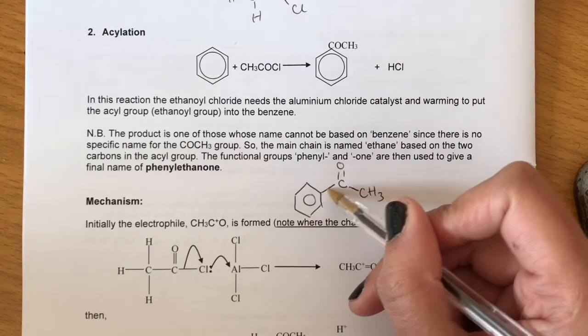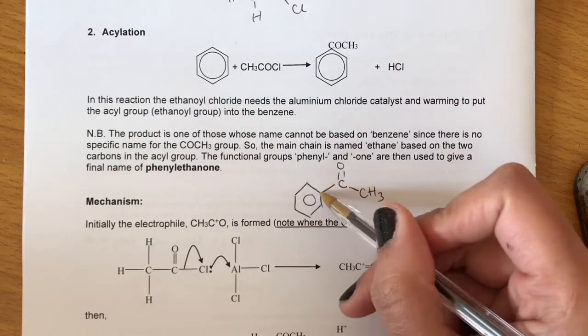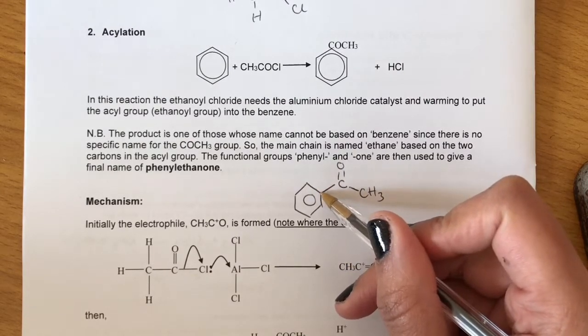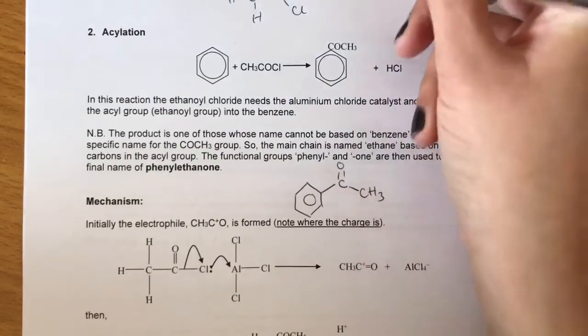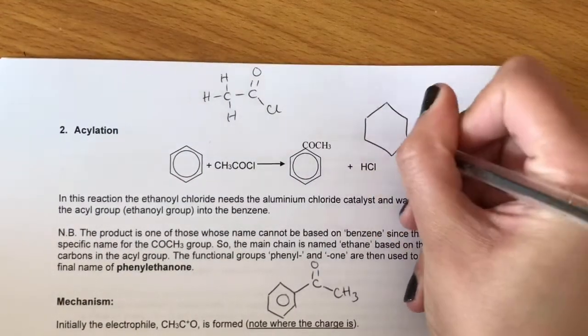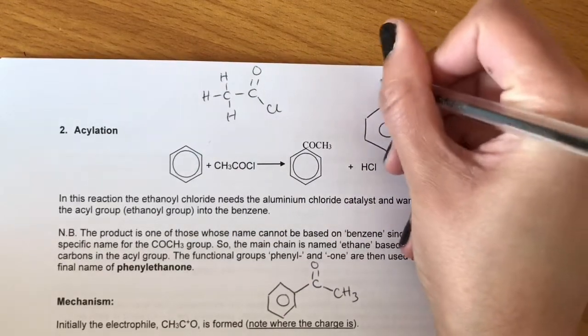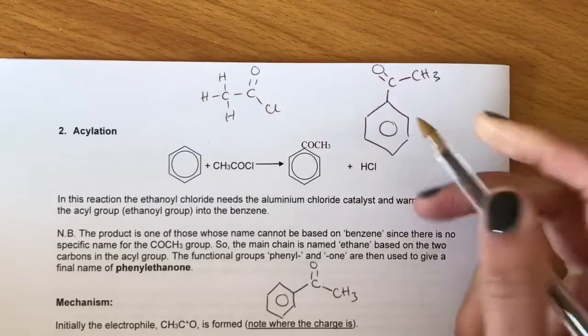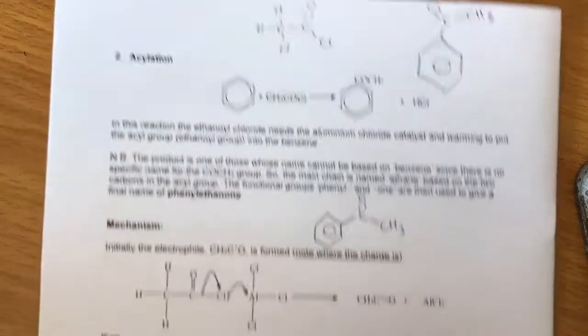Now, just because I've drawn this off to the side doesn't change the actual numbering. I've just done it in a different orientation. So this is still carbon number 1. So this is the same as if I drew it like this. This is the same thing as this.